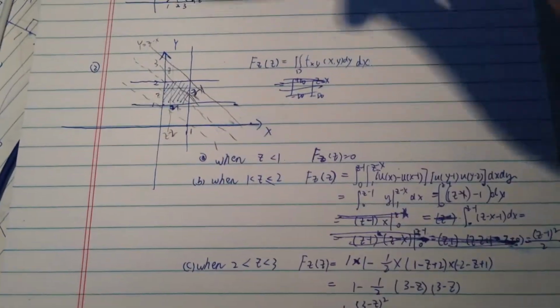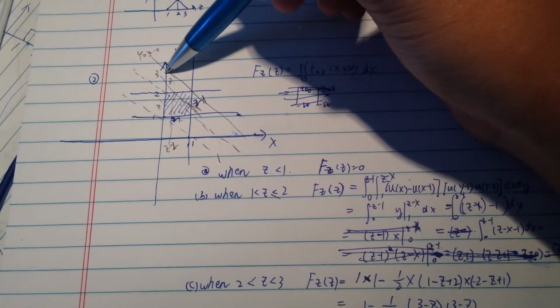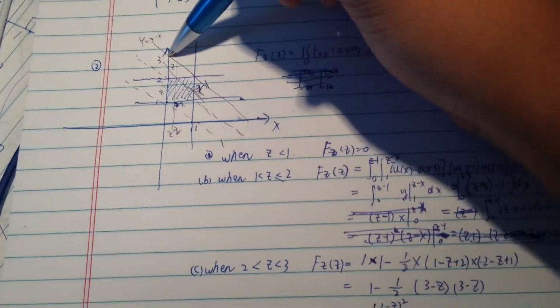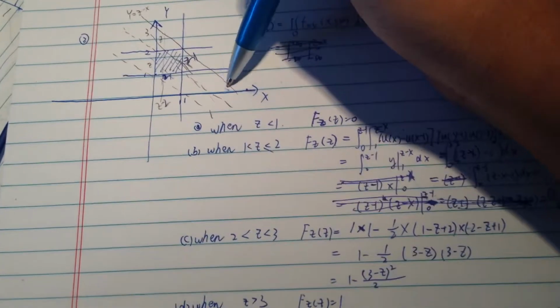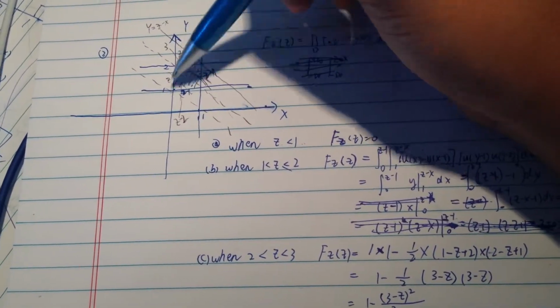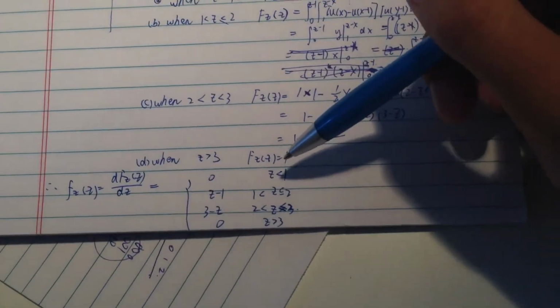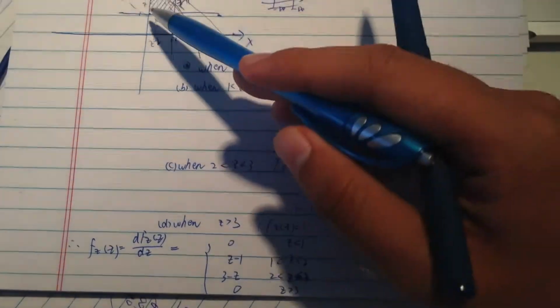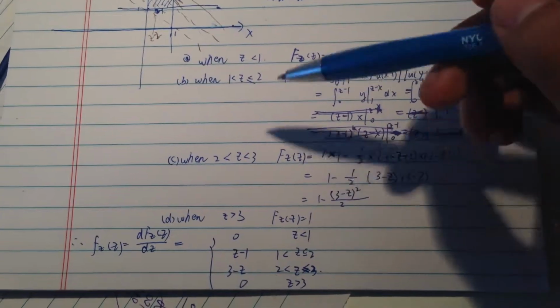And very similarly, the easiest condition happens when Z is more than 3, like this. All the shadow is effective, so the area of the shadow is just 1.